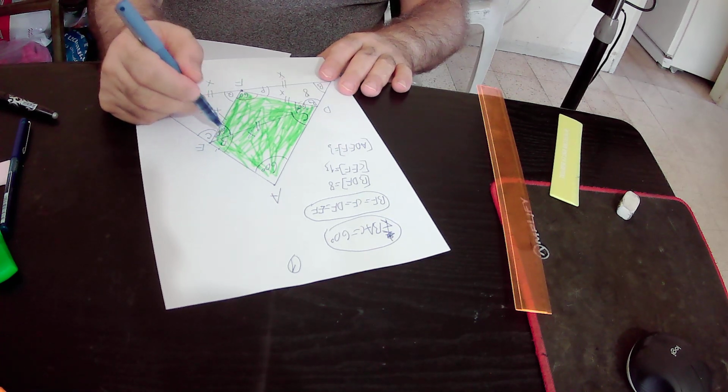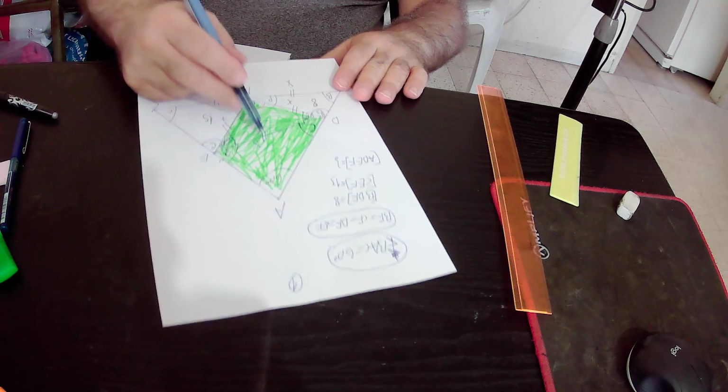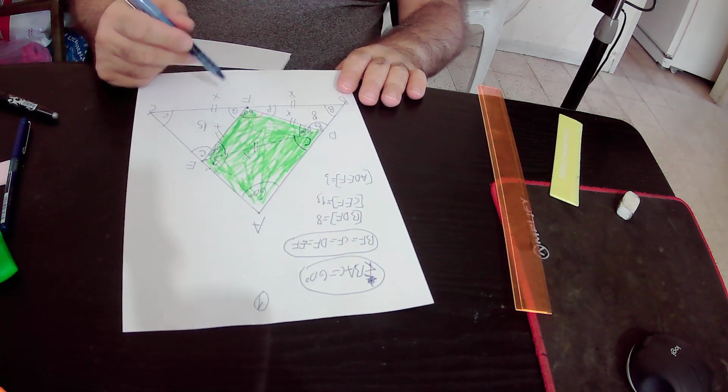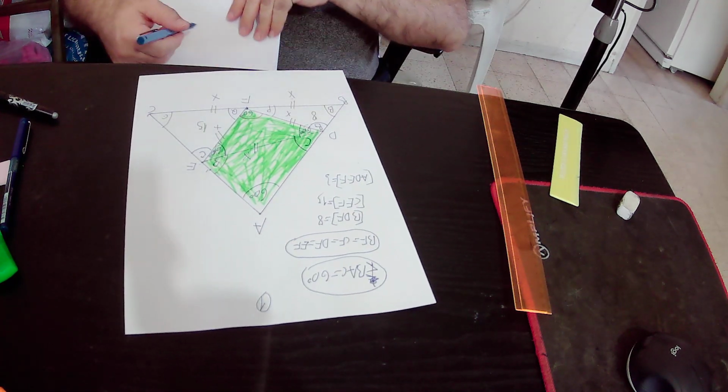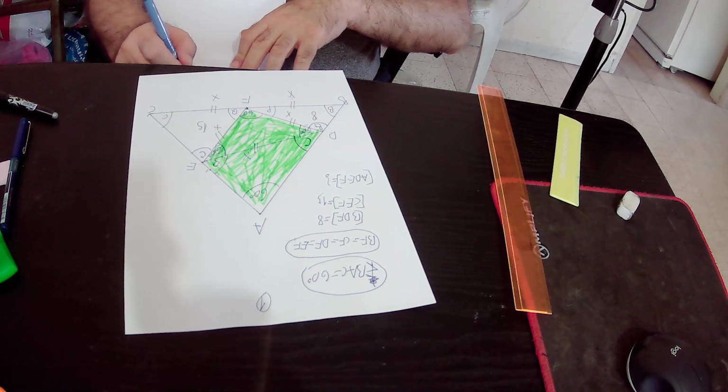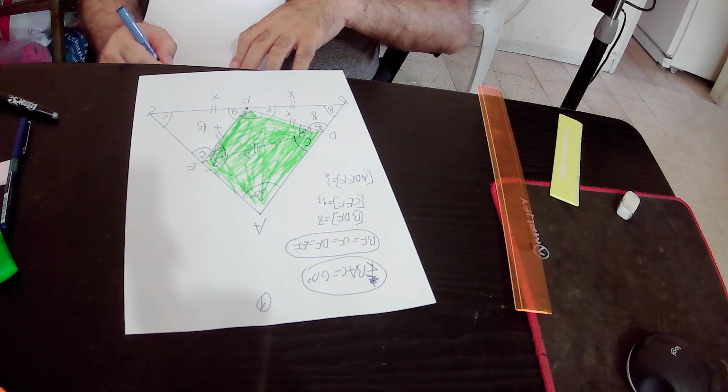In the next step we will prove that triangle AED is similar to triangle ABC. So we will focus on triangles ADE and triangle ABC.